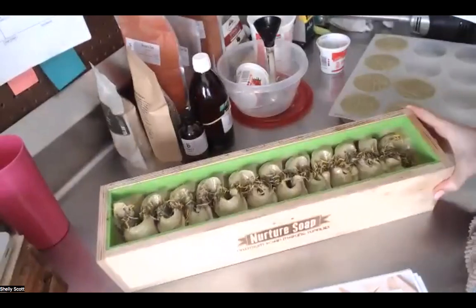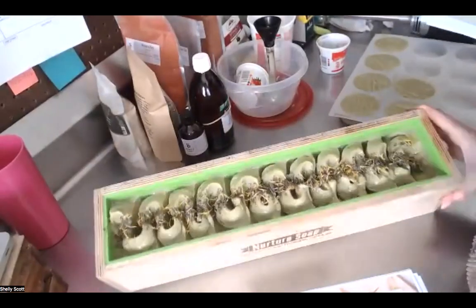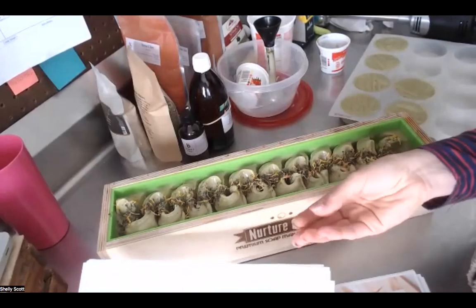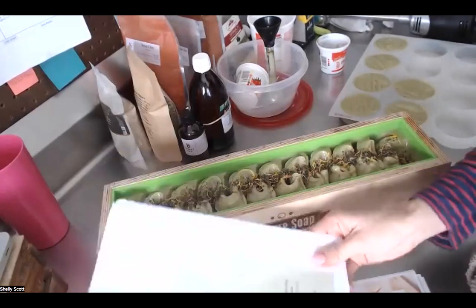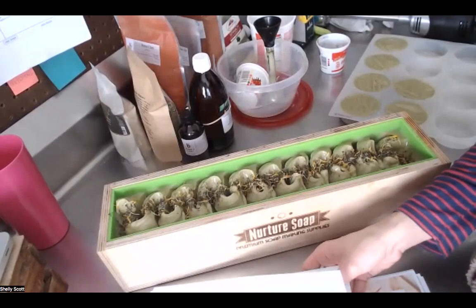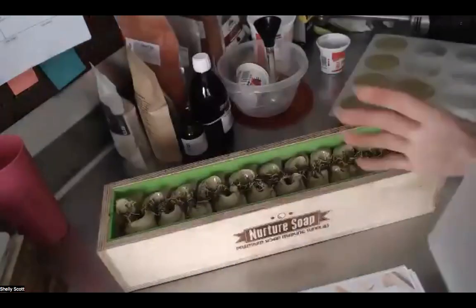You can see that this soap did not take 10 to 15 minutes to get hard, right? So it was pretty quick, and lemongrass tends to speed up how fast it gets thick. And so it didn't take that long. So that's why you never want to walk away from it.